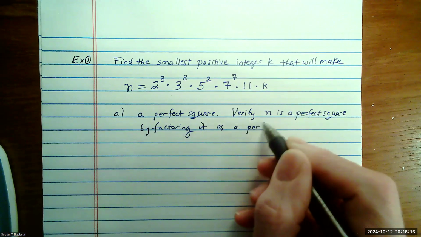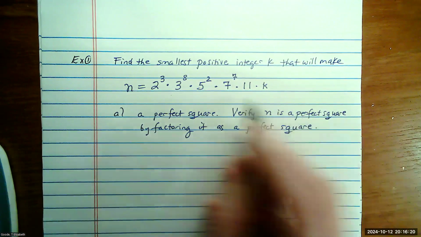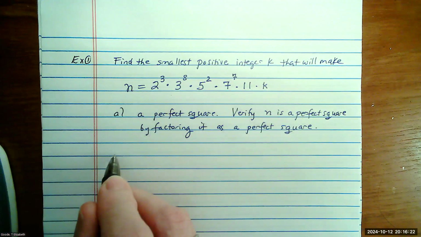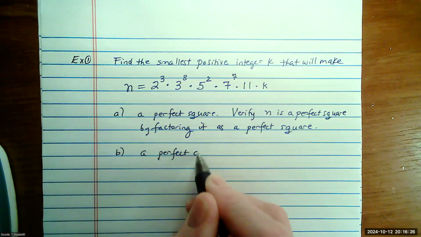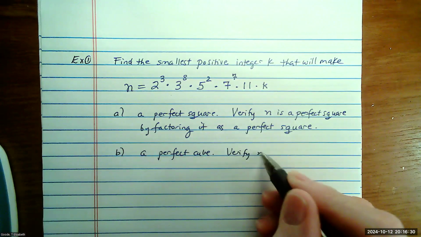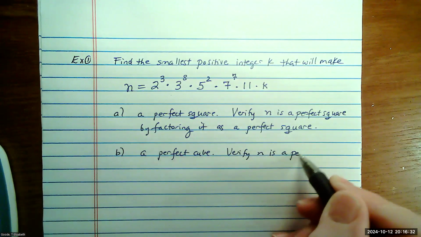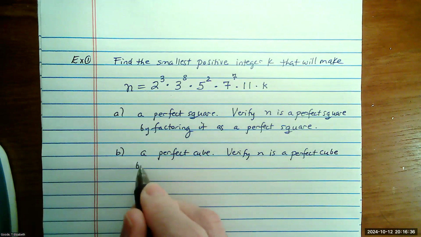And then we could play the game where we try to find the smallest positive integer k that would make n a perfect cube. And we can verify that n is a perfect cube by factoring it as such.